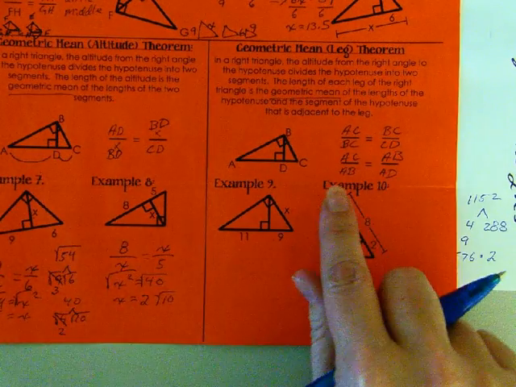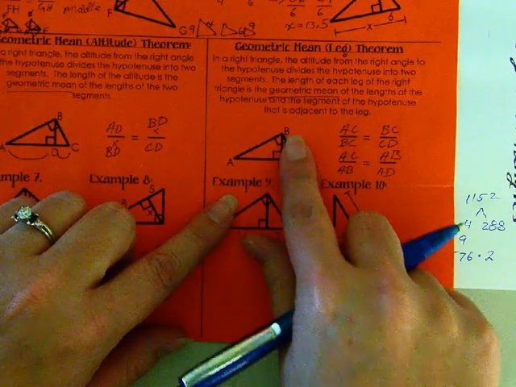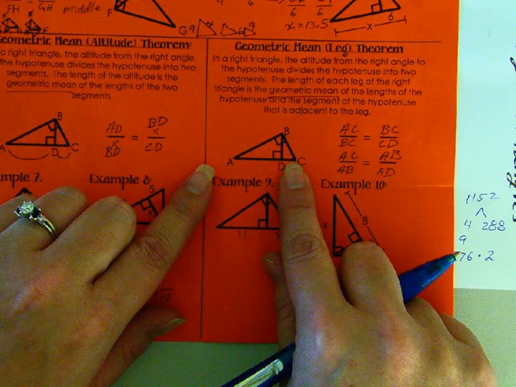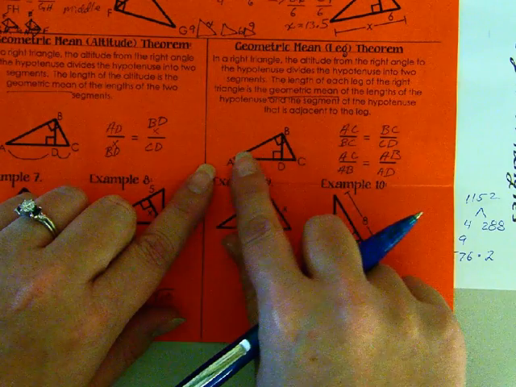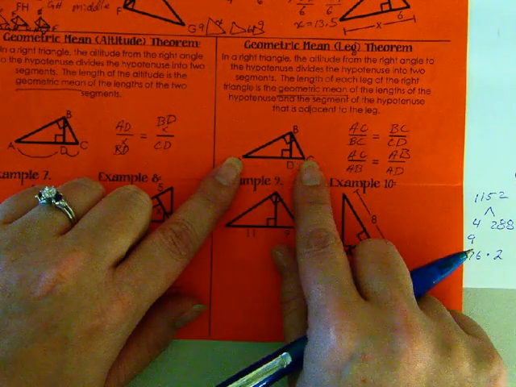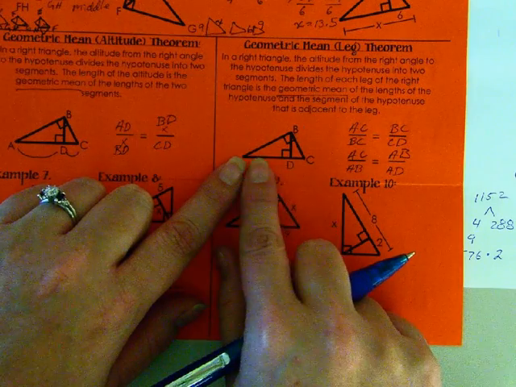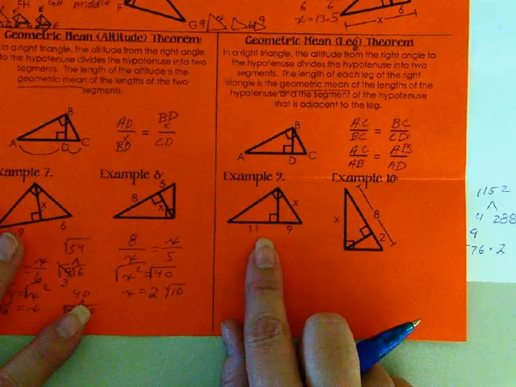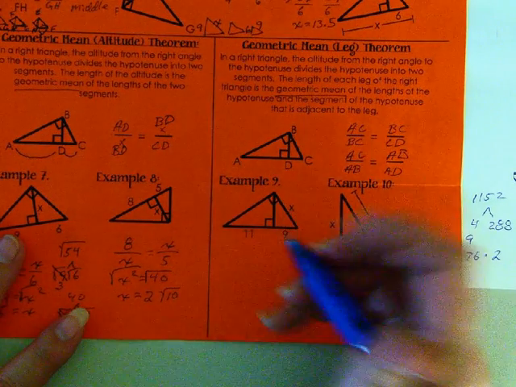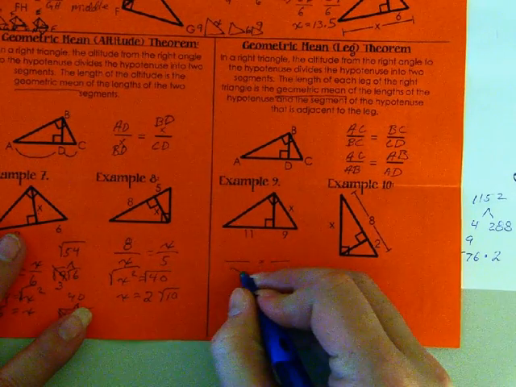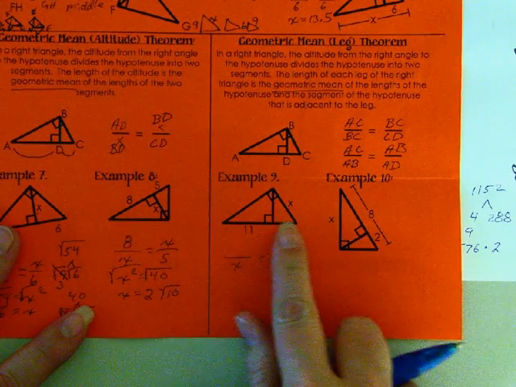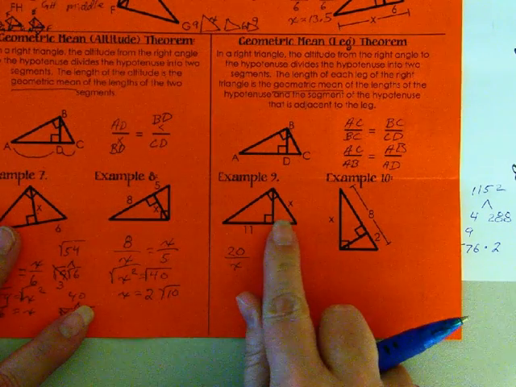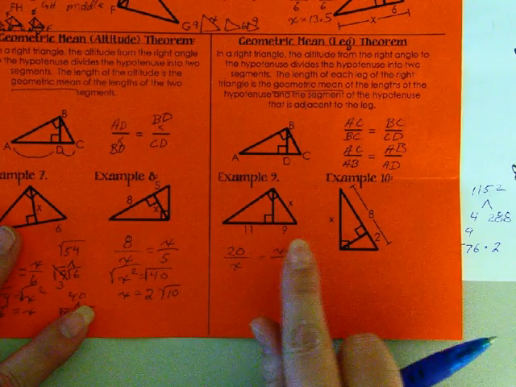Okay, so it's the leg is the geometric mean between the whole hypotenuse and the piece of the hypotenuse that's adjacent to it. So if I was looking at AB, AB is the geometric mean between the whole hypotenuse and the piece that's adjacent to it. Okay, let's do a couple examples. So number 9, X is the geometric mean between the whole hypotenuse, a whole thing, which is 20, and the piece that's adjacent to X, which is 9.